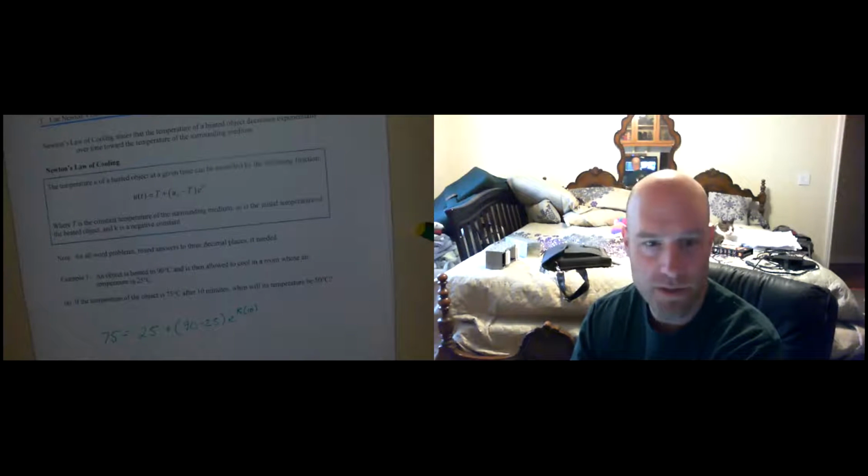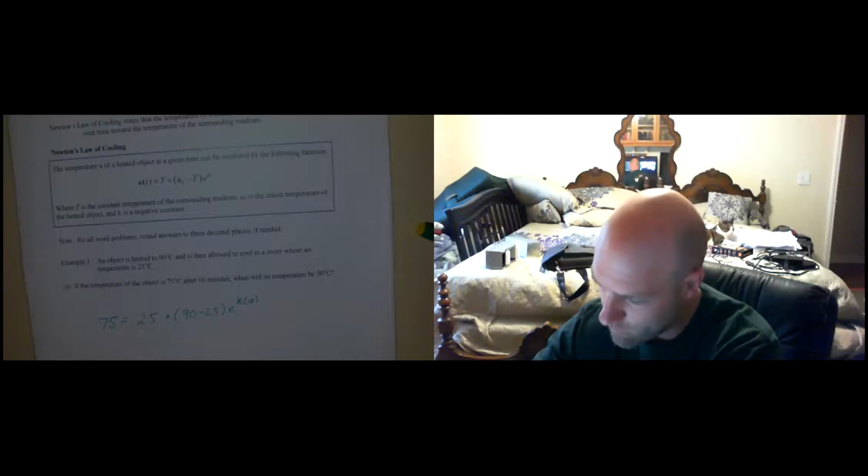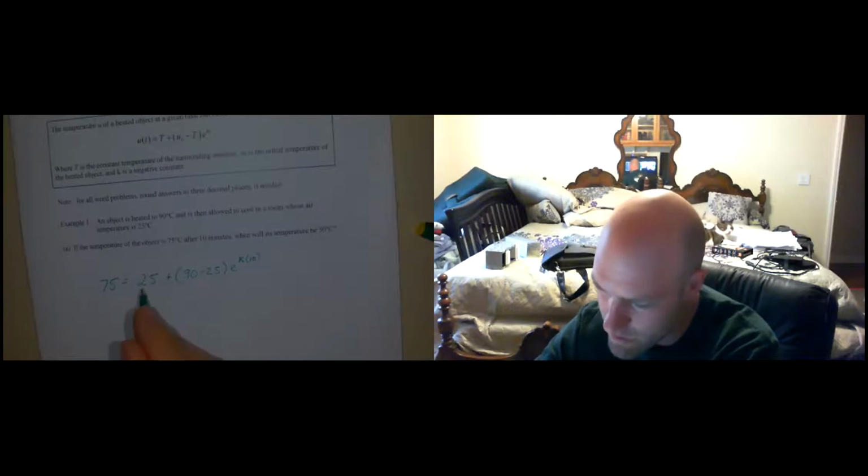So we should be able to solve this formula for k. The first thing that I'm going to do is subtract 25 from both sides. I get 50 equals, well, 90 minus 25 should be 65, e to the 10k. Divide both sides by 65. I get 50 65ths, which can be reduced, but we're going to plug into our calculator in just a moment anyway, equals e to the 10k.